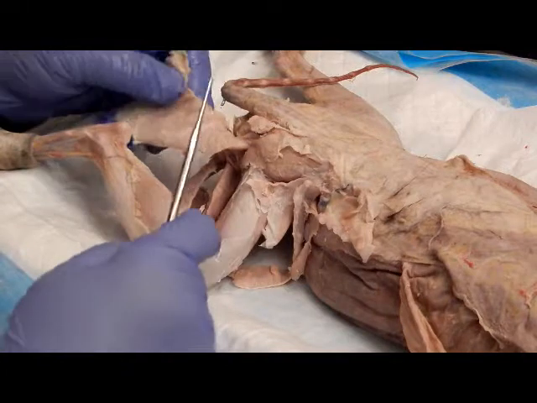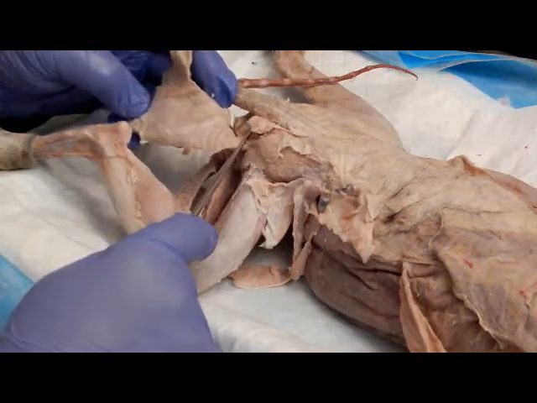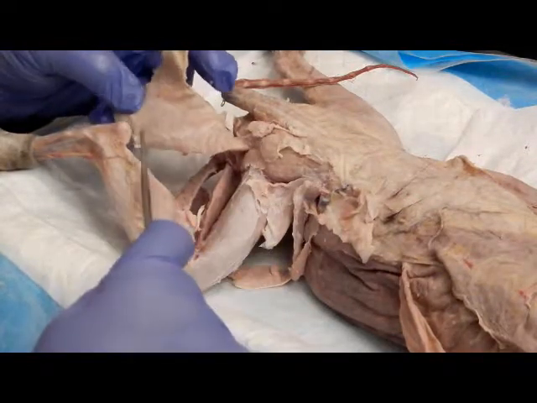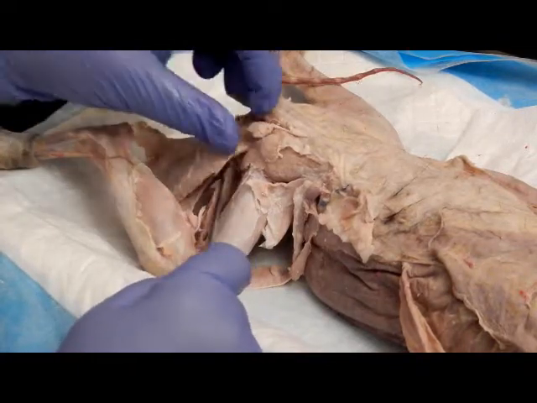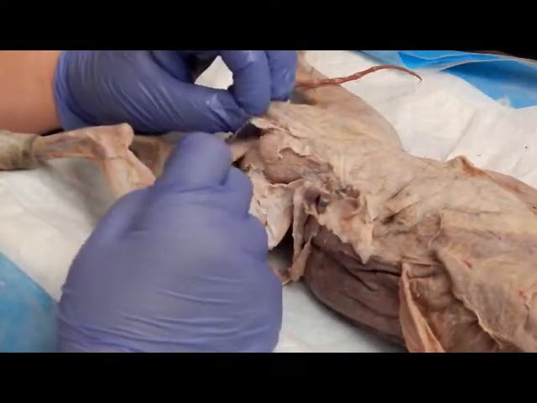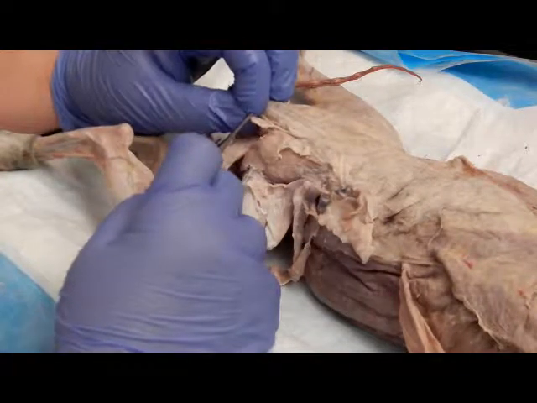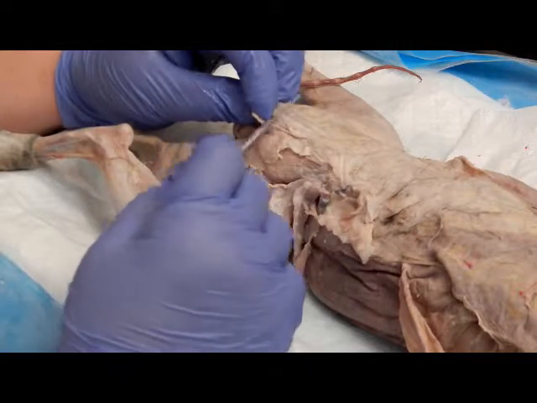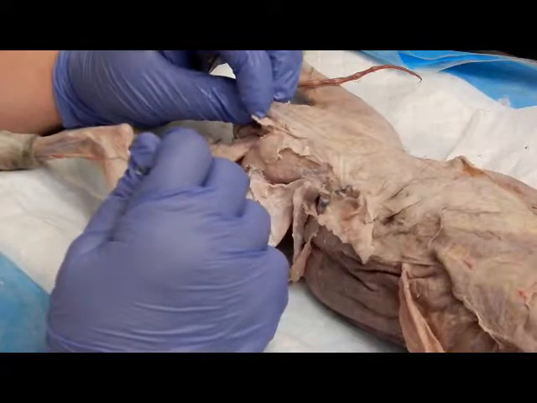So the postlateral thigh, this is the biceps femoris, and its origin is the tuberosity of the ischium. Its insertion is the patella and tibia, and the fascia of the shank. This is the caudofemoralis. I cut it off, but it's right here. Its origin is the transverse processes of the second and third caudal vertebrae. Its insertion is the patella, and it abducts the thigh and extends the shank.